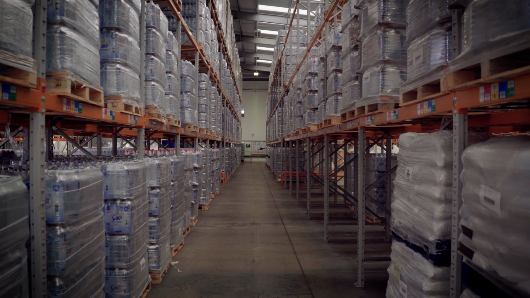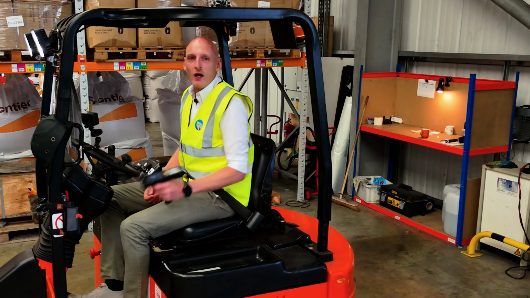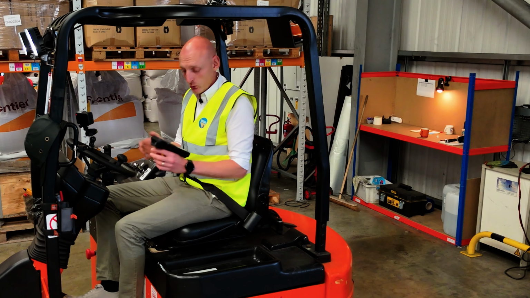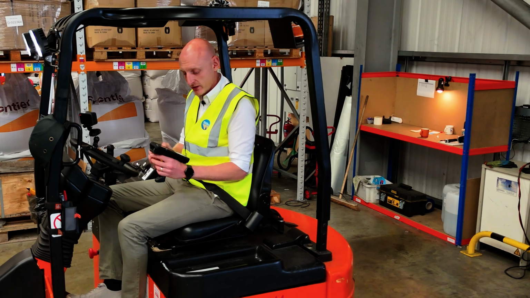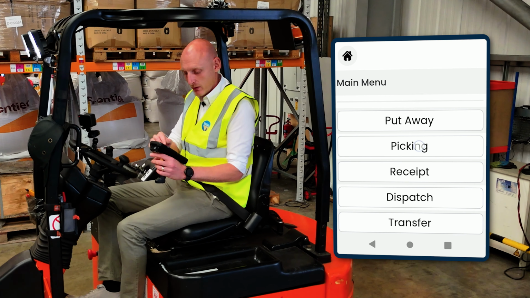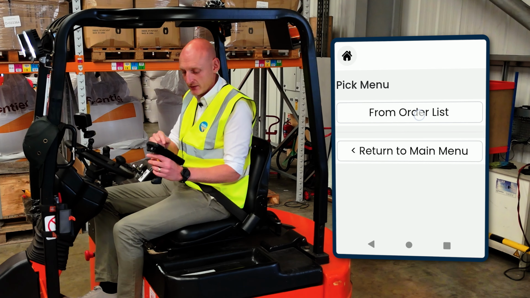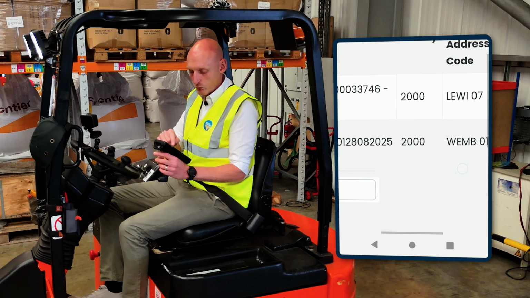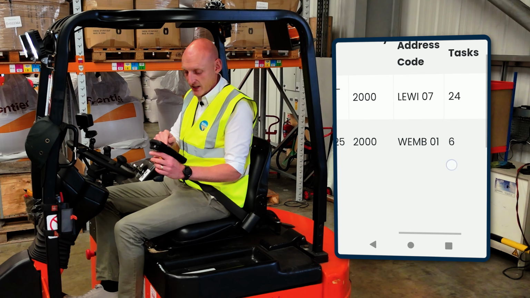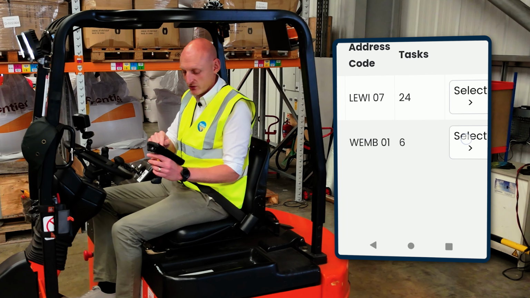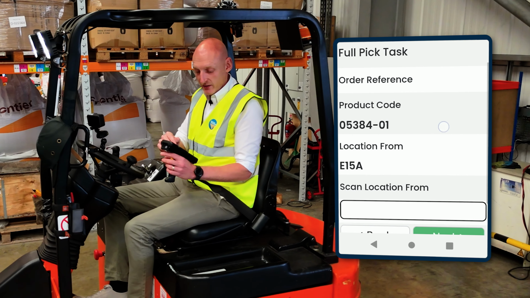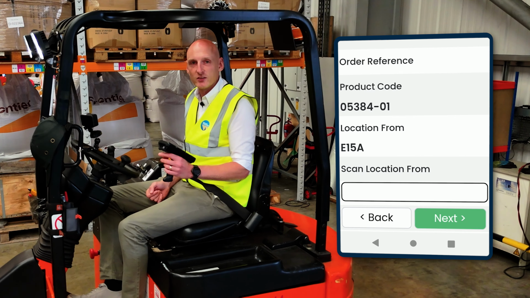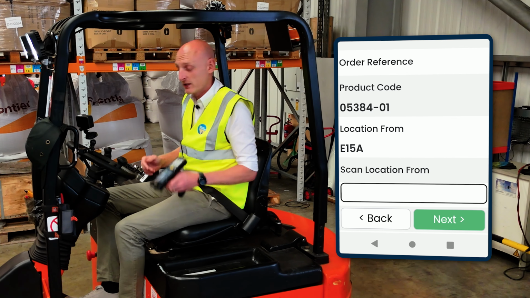Right, now you can see we're in the warehouse, so I'm just going to show you how we get that information up on the scan gun, and then let's go and pick the order. So first of all, when you log into Clarus, it's going to come up with these options, and we're going to go to pick in, and we're going to go to our order list. Now, it's the order for Wembley that we put on earlier today for the 6 pallets. So we're just going to hit select. Now, this is going to tell us the product that we're after and also the location that we need to go to. So let's go and pick the first pallet.